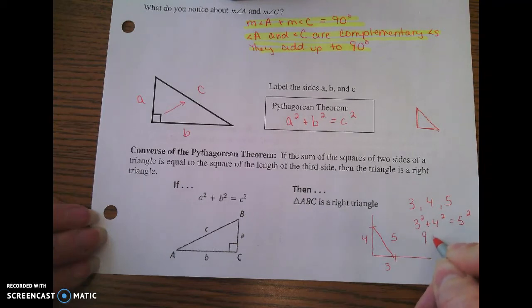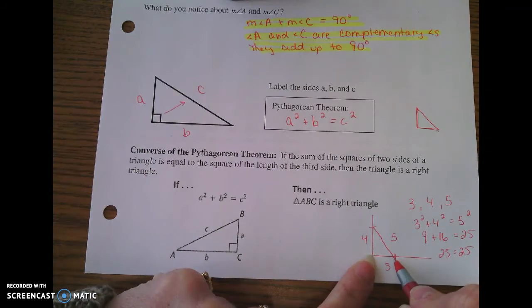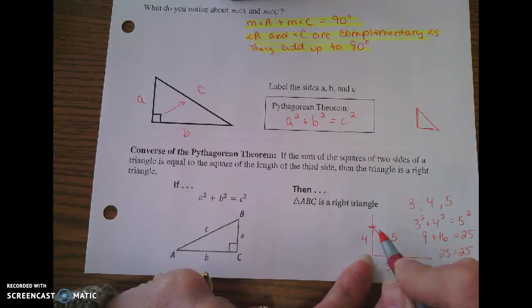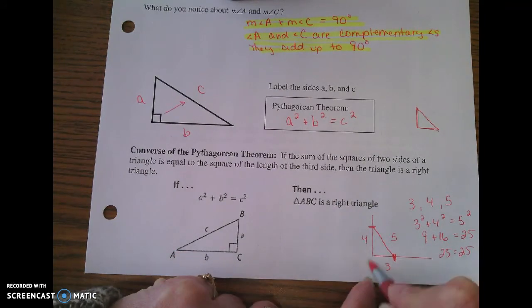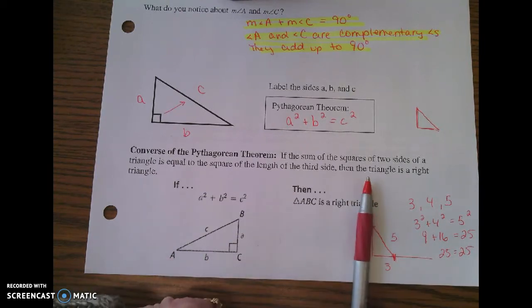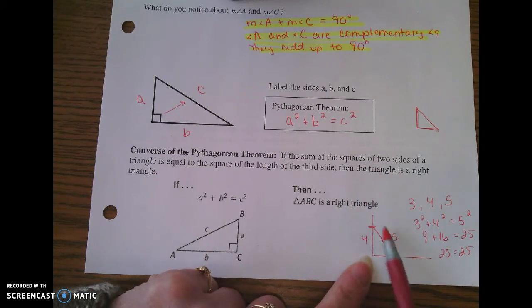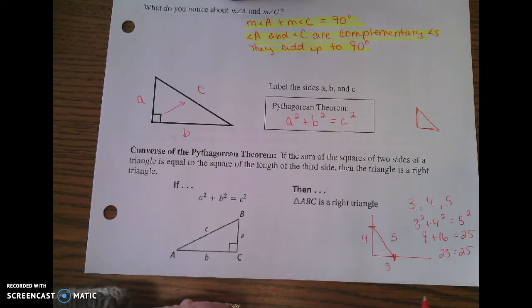3 squared is 9, 4 squared is 16, 5 squared is 25, 9 plus 16 is 25. So builders do this all the time. They'll just measure out 3 inches, put a mark, measure out 4 inches, put a mark, measure diagonally, and see if it's exactly 5. And if it's not exactly 5, then they can adjust the slope of one of these two sides to get it to be exactly 5 inches. So that's how they do it.